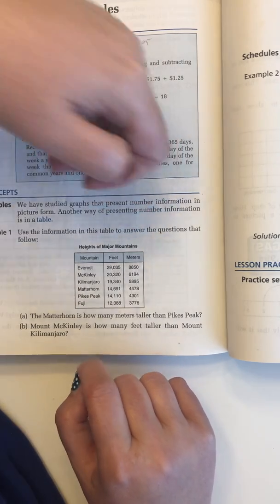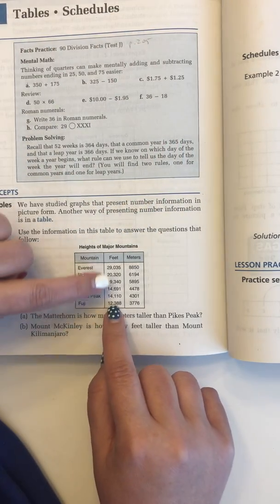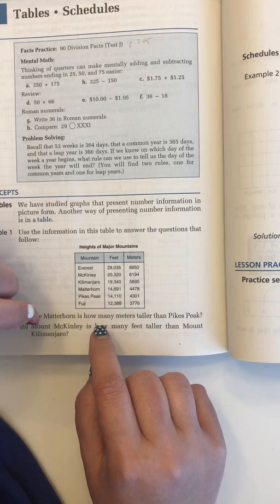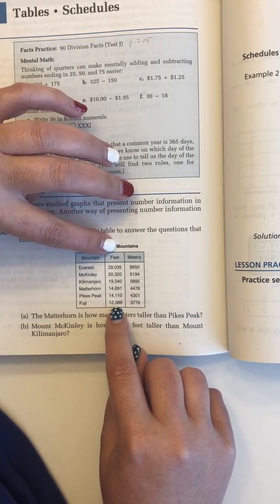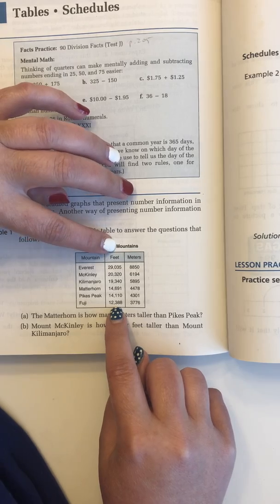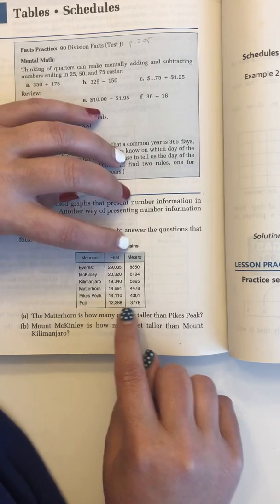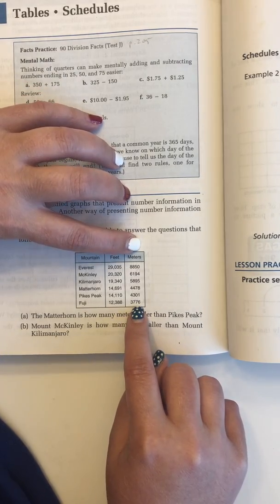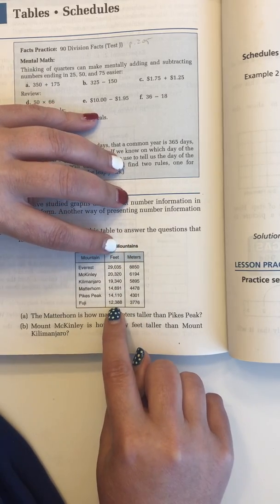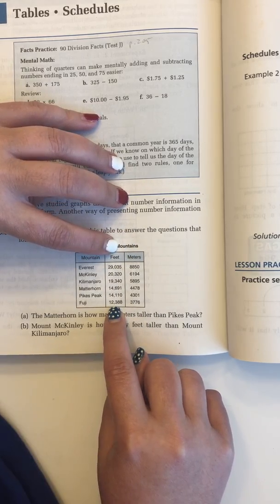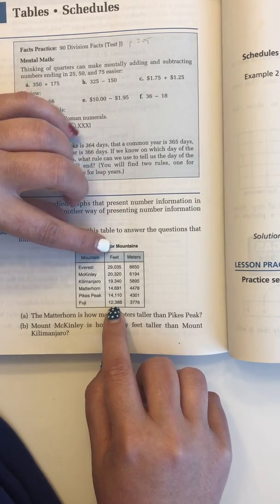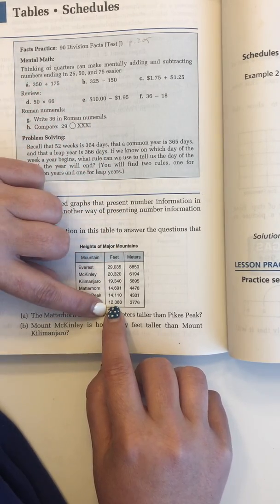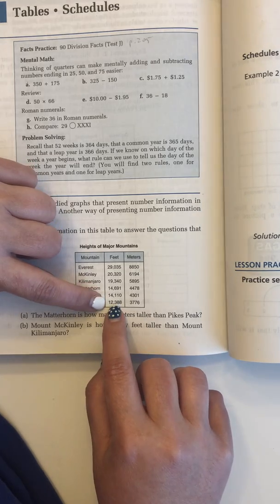If I wanted to look at it and say, which of these mountains is tallest? Well, remember the feet measurement is part of the US system of measurement. The meter measurement is part of the metric system. So we're a little more familiar with feet. So I would look at the feet measurement to look at which one's tallest. And then I'm just looking for the very highest number.